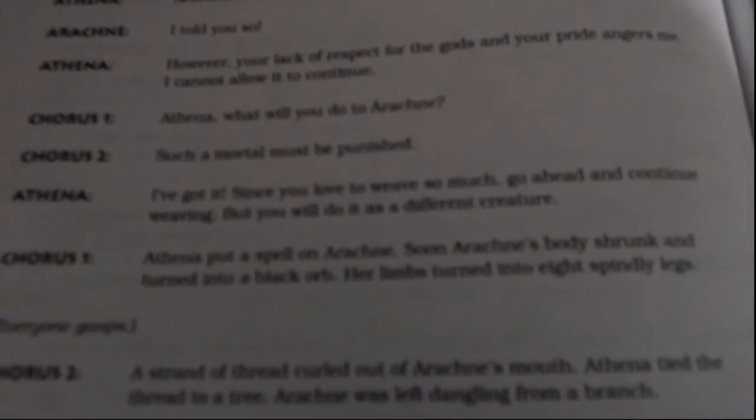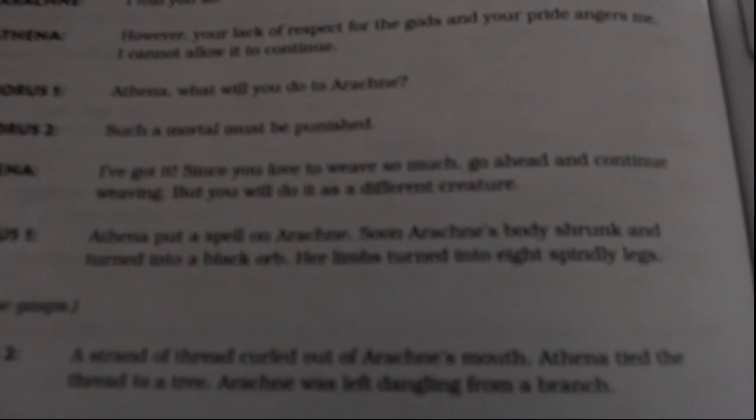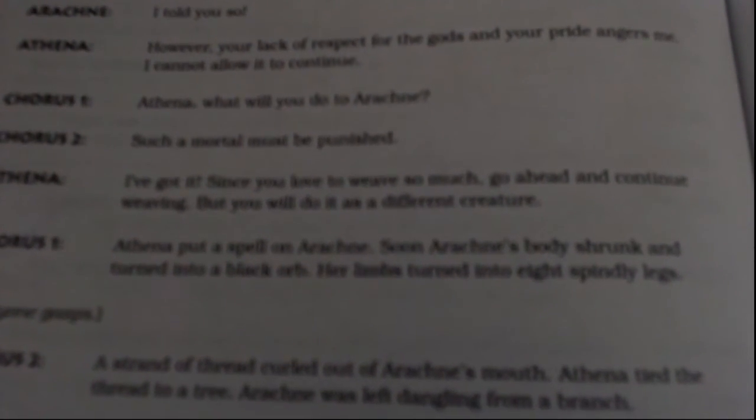And then over here, continuing, you see another part where the chorus says, again, it's getting blurry. I'm so sorry, guys. I don't know what's happening. "Athena, what will you do to Arachne? Such a mortal must be punished." So again, it seems like those choruses are talking to the characters, or talking to Athena. And so I think in this case, the choruses are acting as both a narrator and a character. Mostly as a narrator because they're explaining what's happening in the story, but also as a character because they're asking questions of the other characters to see what they will do.